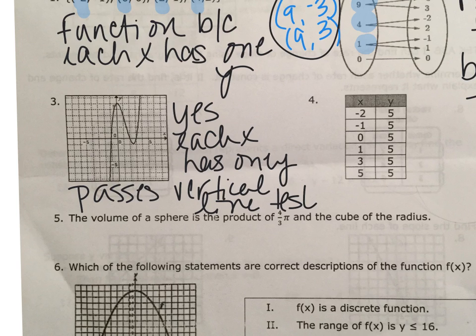Graphs that aren't functions are going to either have an absolutely vertical part in them like that, or they're going to do something like this. Okay, they're going to curve back on themselves.